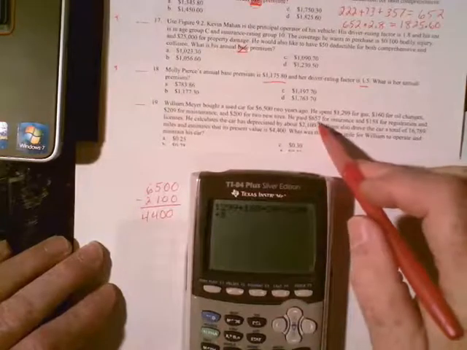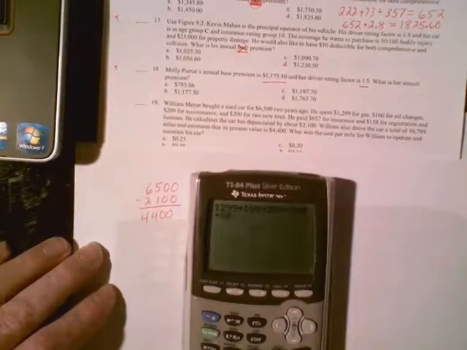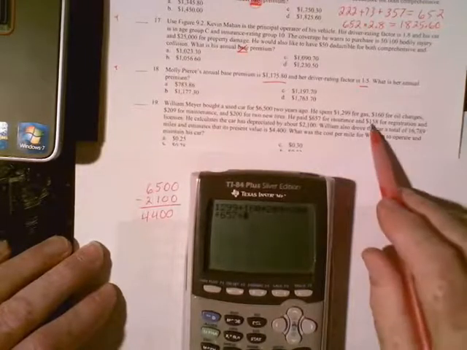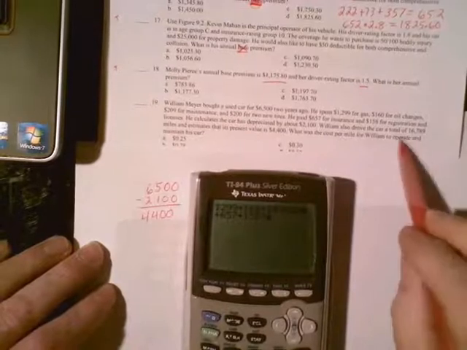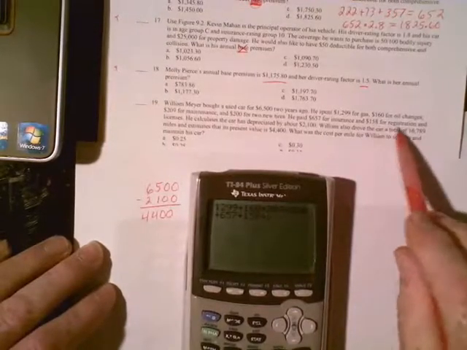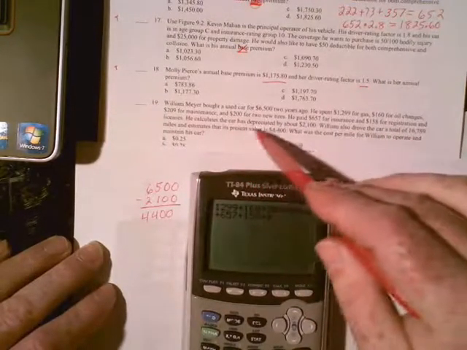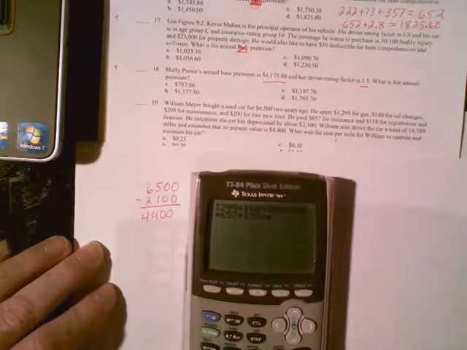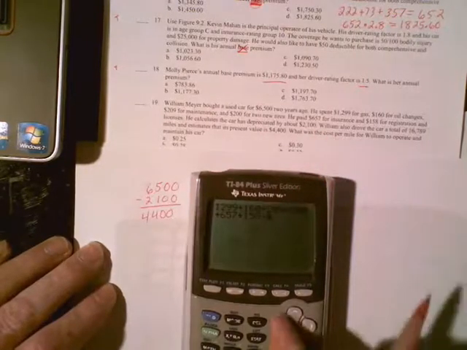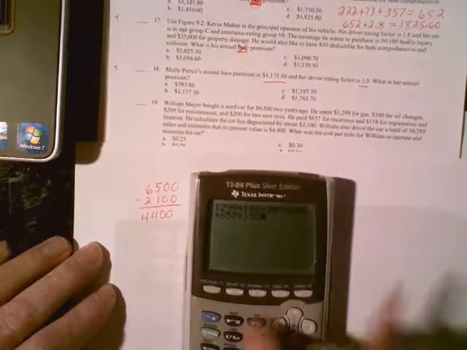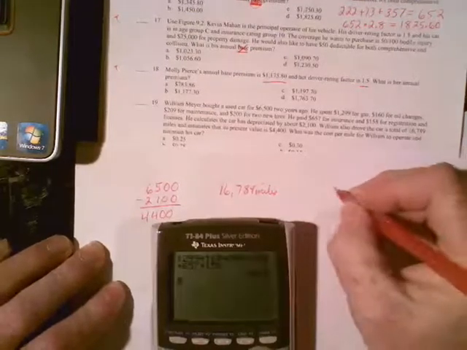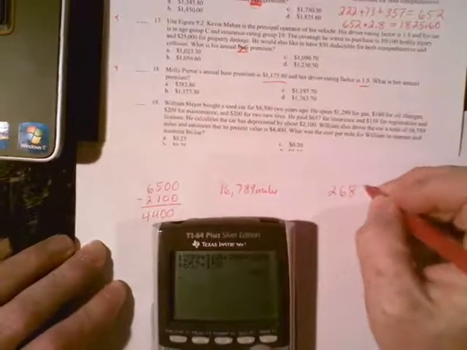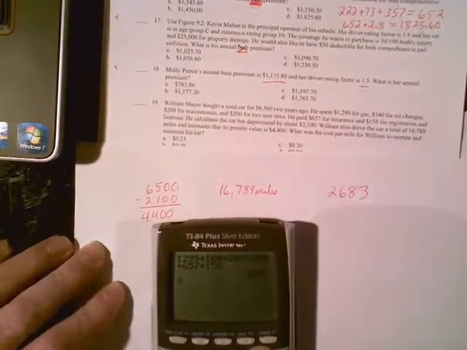Then he paid $657 for insurance. So we add that on. $158 for his registration and license. And that looks like that's all we're adding on. So I add all that up and I get that he spent on the car over those 2 years $2,683.